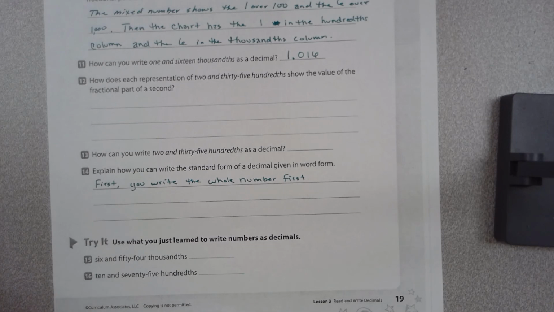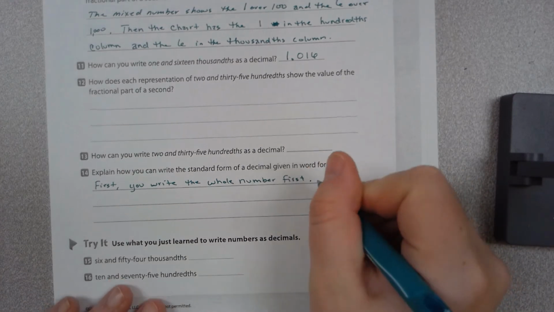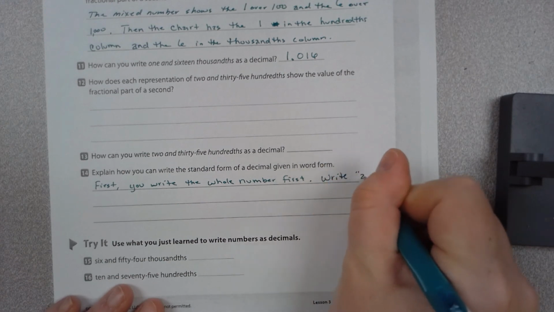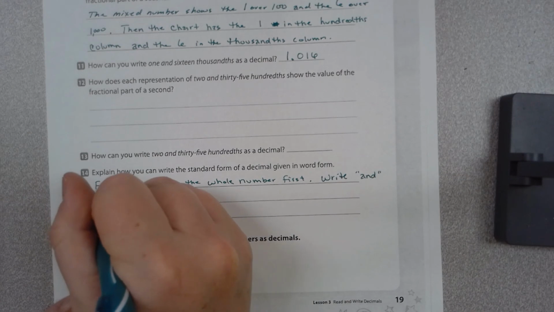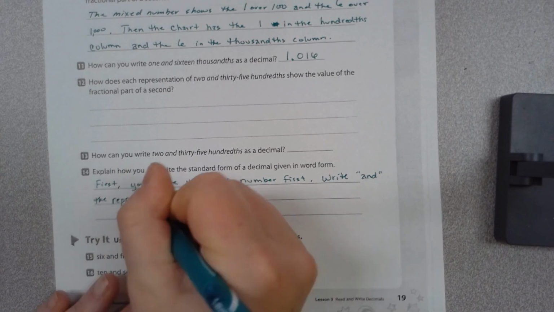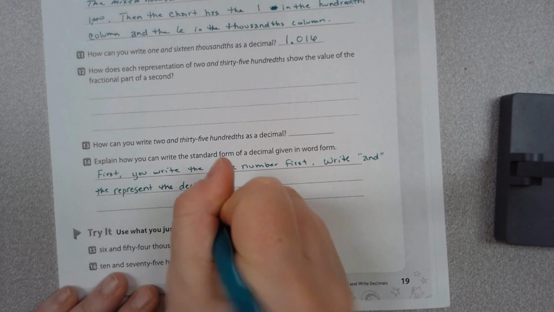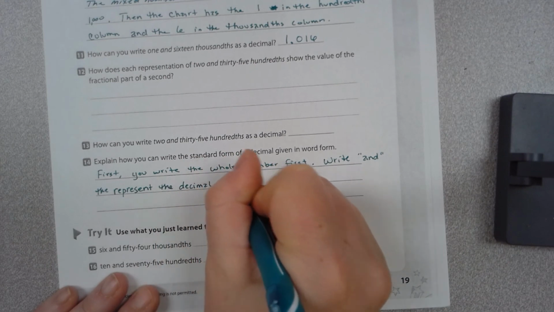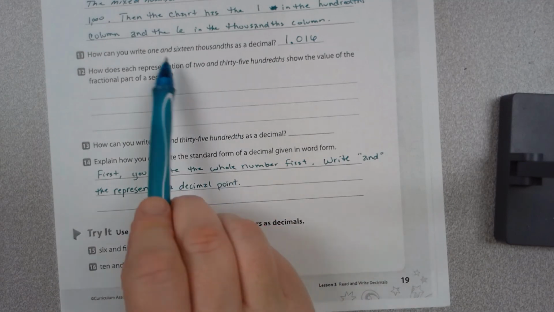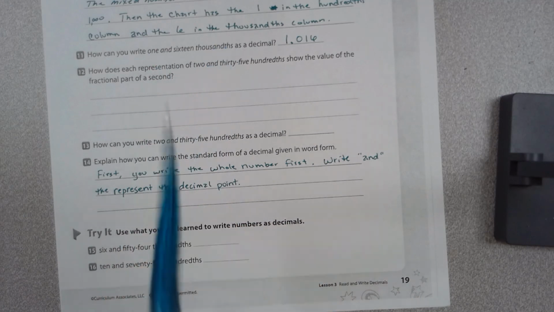Now, you write the decimal point as "and." You don't say "decimal point." You can see right here, it is not 1 decimal 16 thousandths. It's 1 and 16 thousandths.